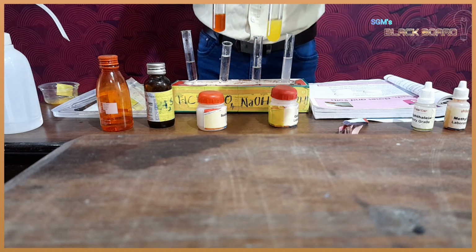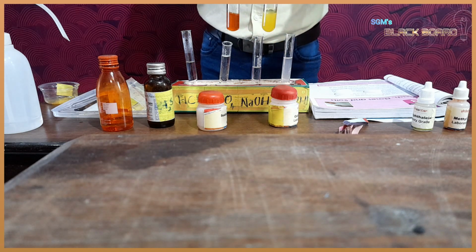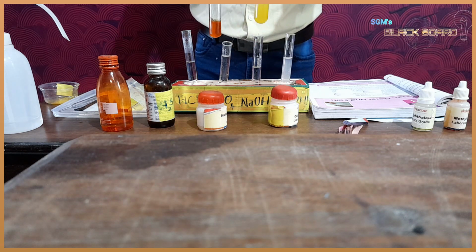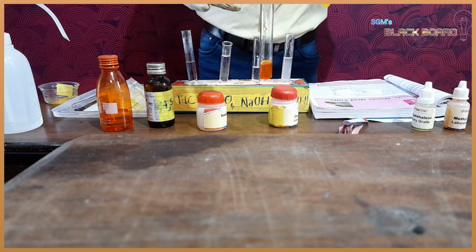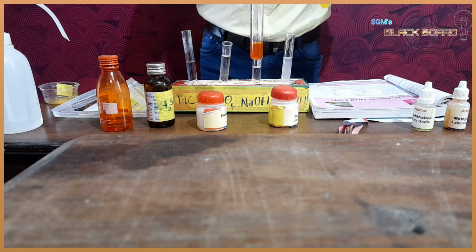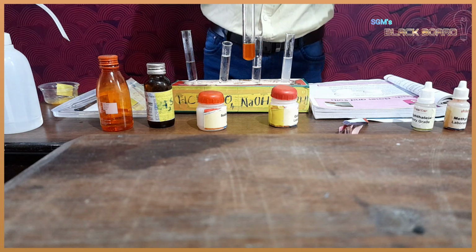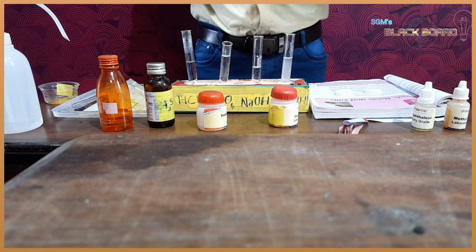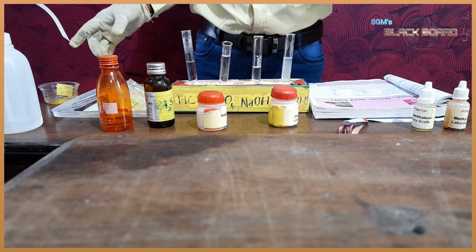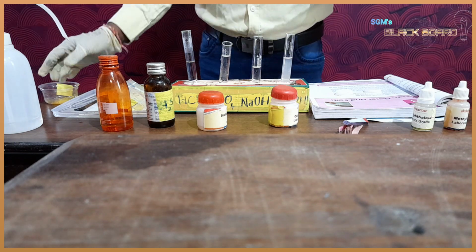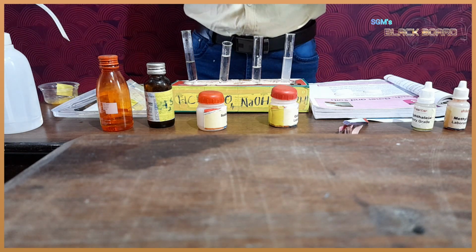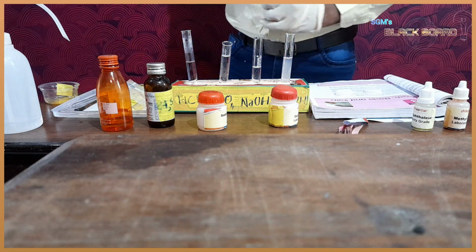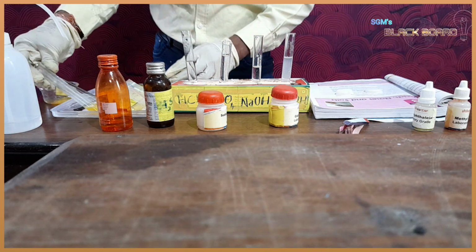So while adding turmeric solution to the acid, there is no change in its color. It remains yellow only, but in bases it turns red. In this way, sodium hydroxide is a base which makes the yellow turmeric solution red. Now let us test with litmus papers.